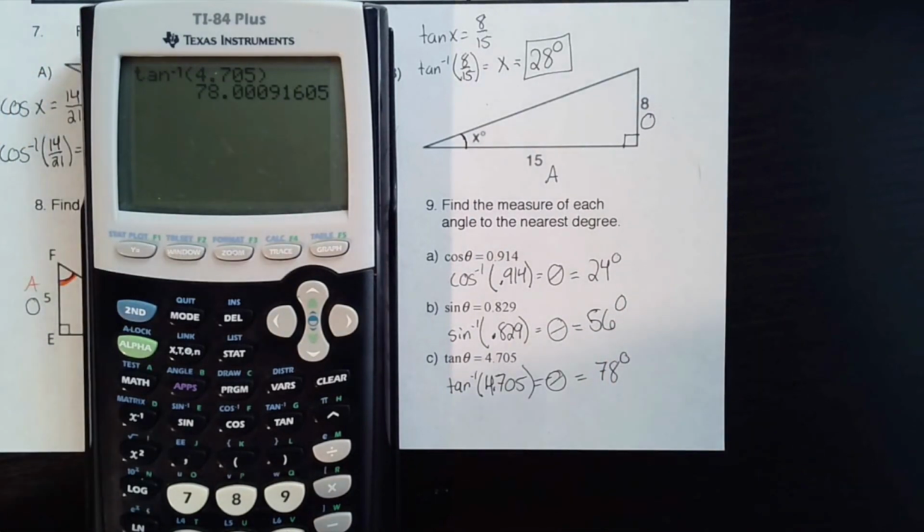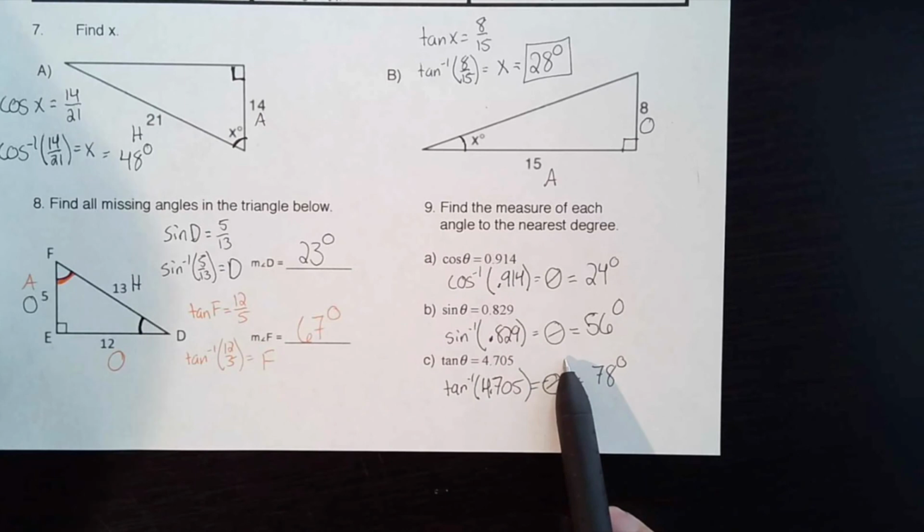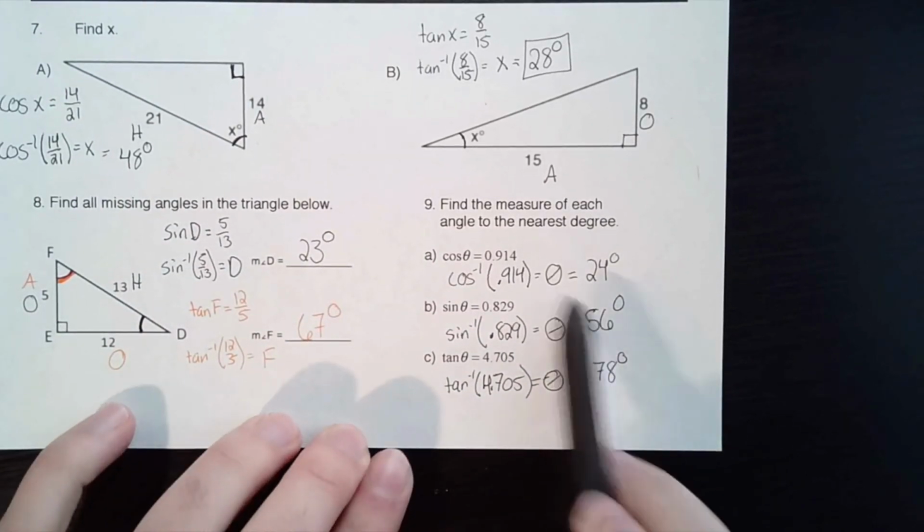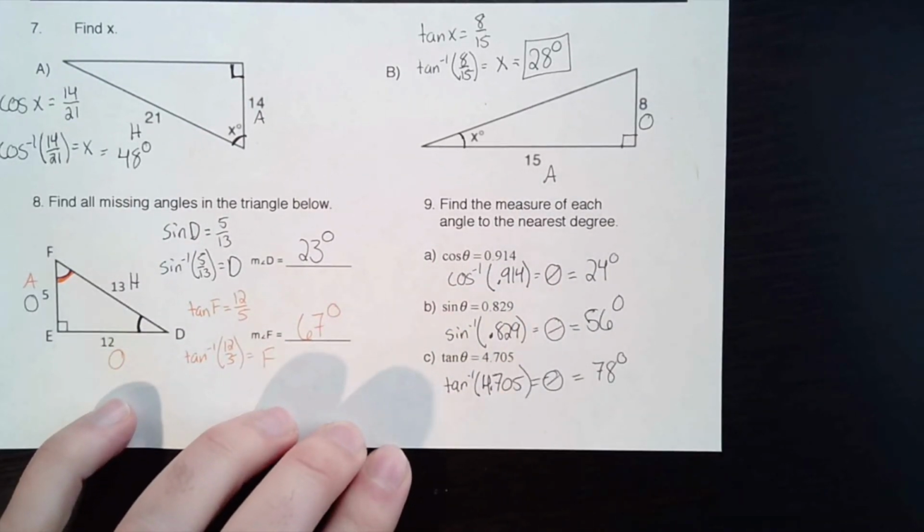Okay, so these ones where I ask you to find the nearest degree are pretty straightforward. You're really just typing them into your calculator. You don't even have to figure out what trig function you need because I'm already giving it to you.